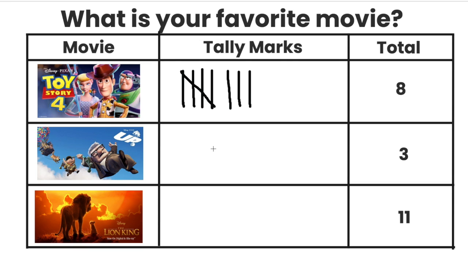Okay, now let's make the tally marks for Up. We see that 3 people voted for the movie Up. So I just need to make 3 tally marks. So we have 1, 2, 3. Wow, that was pretty easy. Okay, and then last but not least, we have The Lion King. Ooh, they have a lot of votes. 11 people voted for the movie Lion King. So watch me again as I make 11 tally marks.